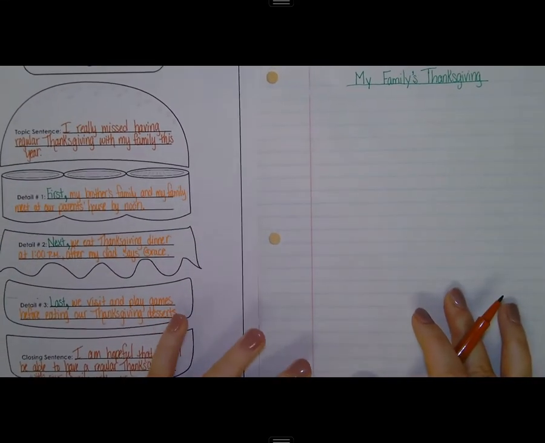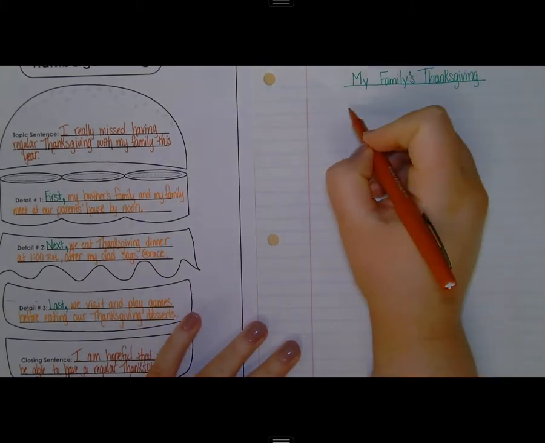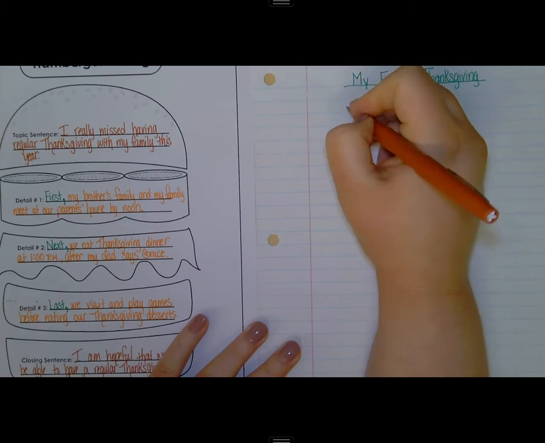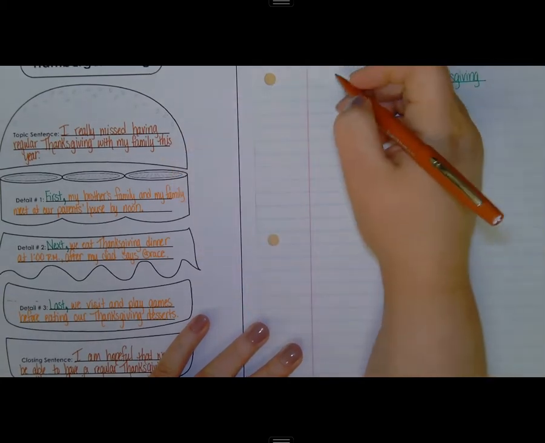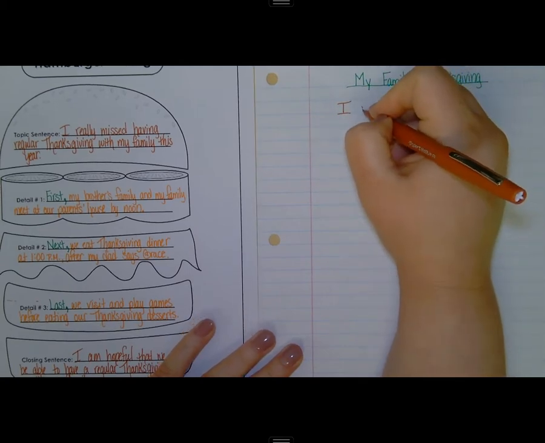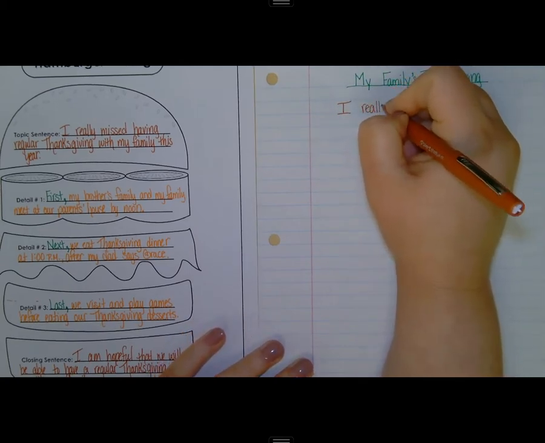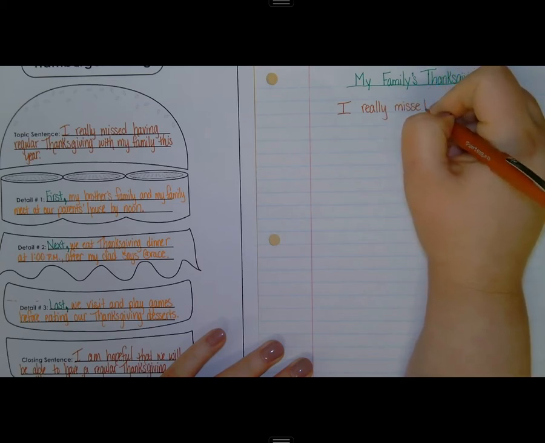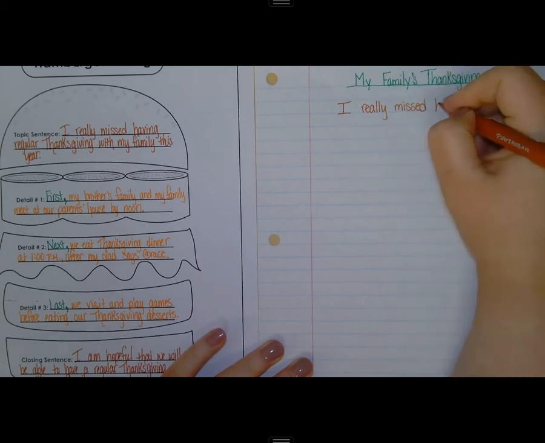All right, so my family's Thanksgiving. I'm going to move over and indent. I'm going to skip this line just for neatness. And I'm just going to copy my topic sentence. Here we go. You could be sitting with your paper and copying your own topic sentence while I write.